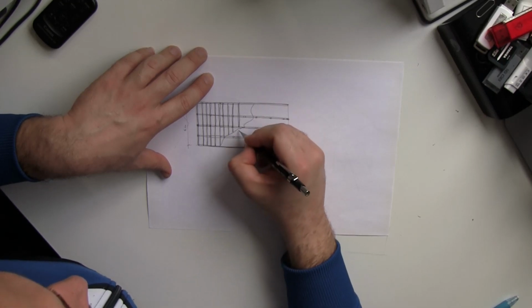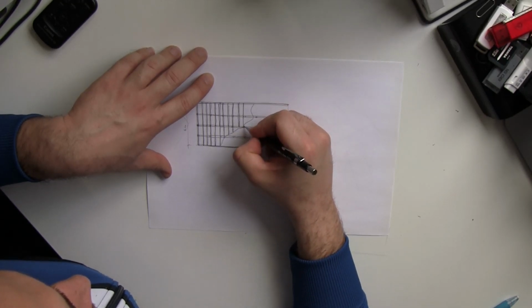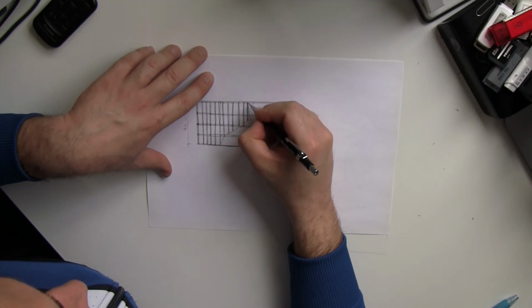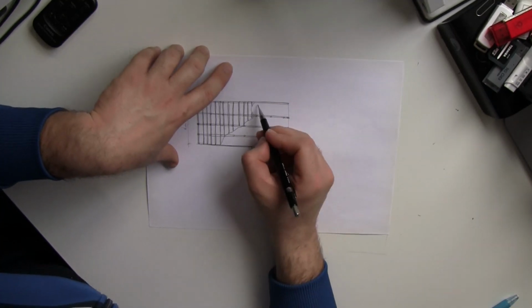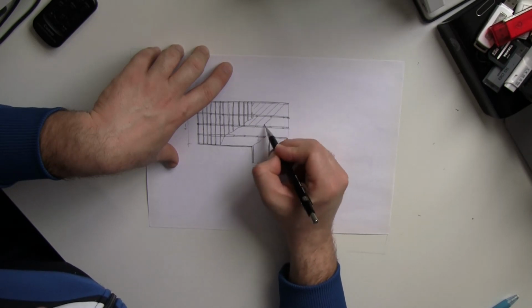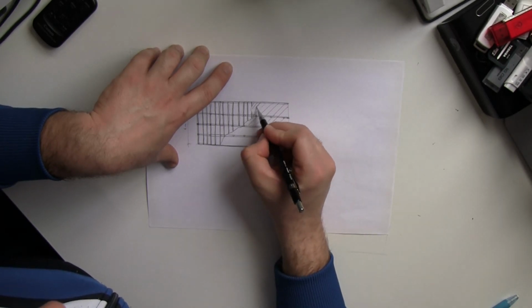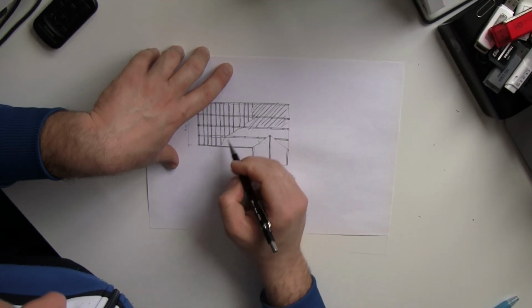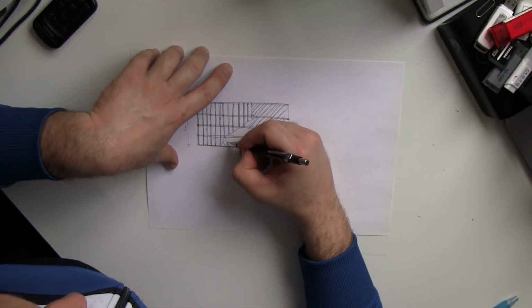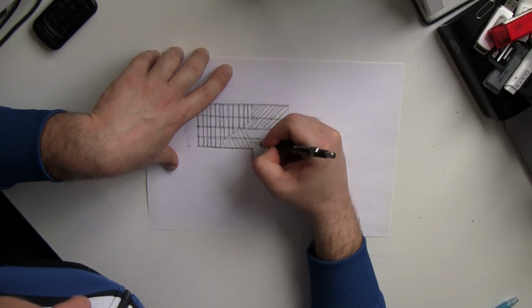Over the rafters, what do I put? I put my roofing board. Let's say that it is roofing board here. Okay, and I have more roofing board right there.